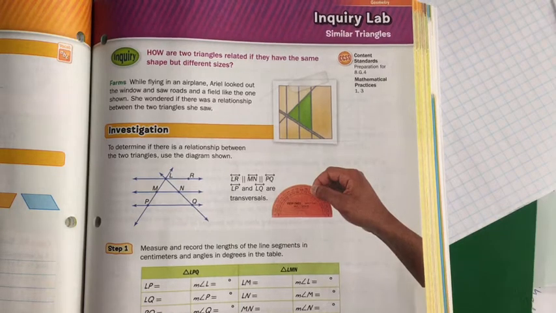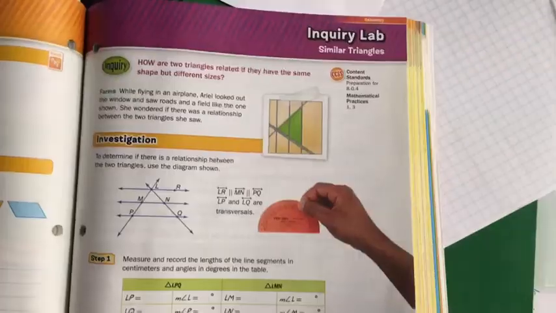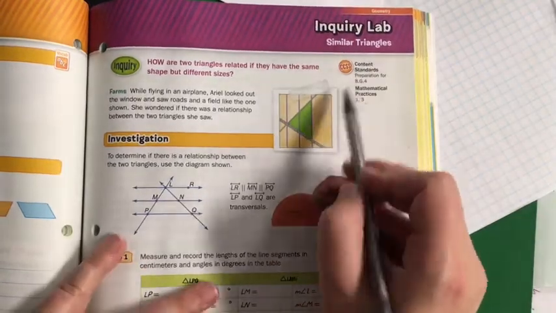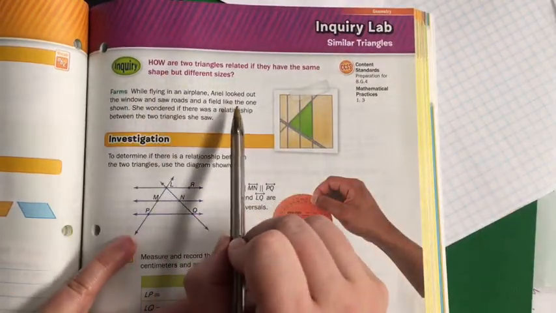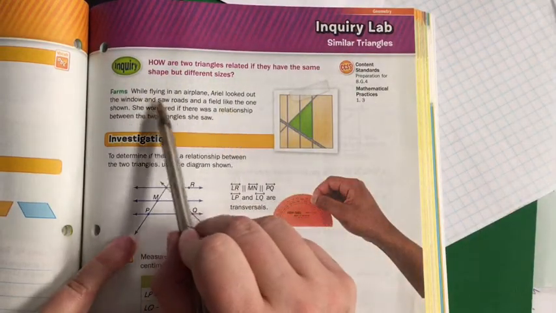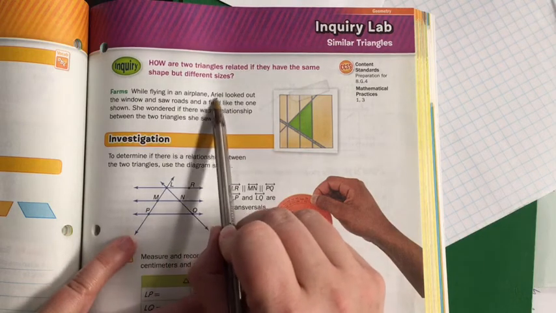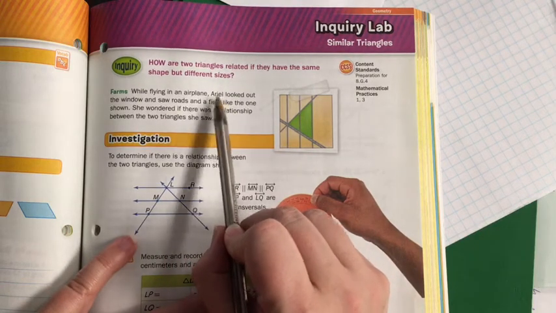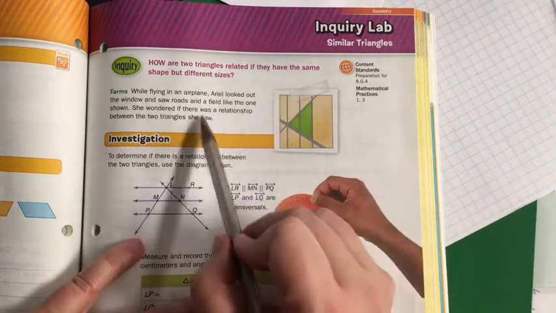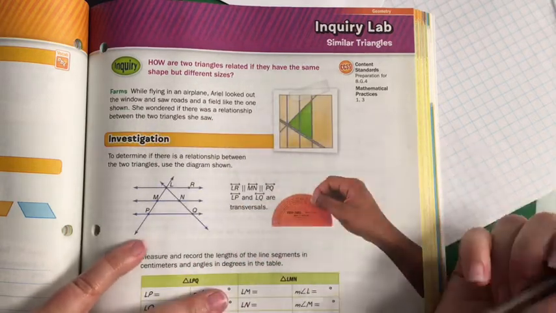This is the Inquiry Lab on page 535 of your book. We're talking about similar triangles. So have you guys ever flown in an airplane before? Yes. So this is, if you have, fantastic. If not, Ariel, ironically, because that means flying in the air, she was looking out the window when she was flying and she saw some fields like this.